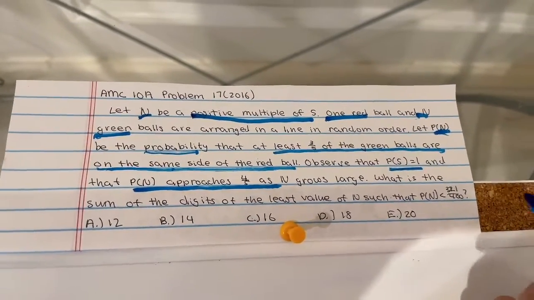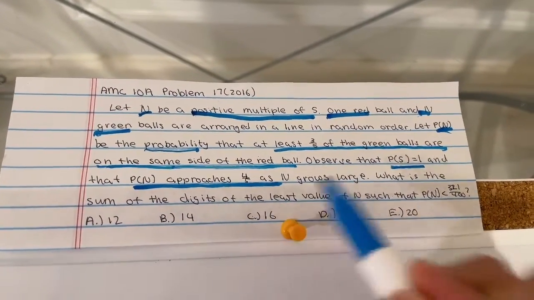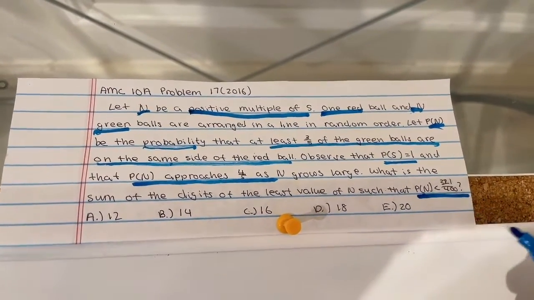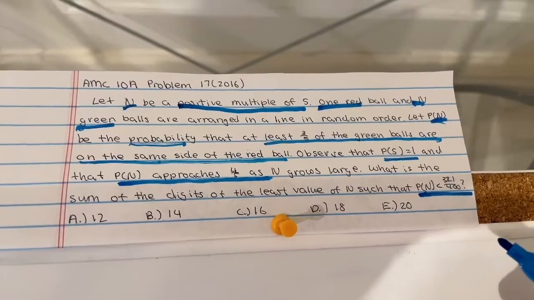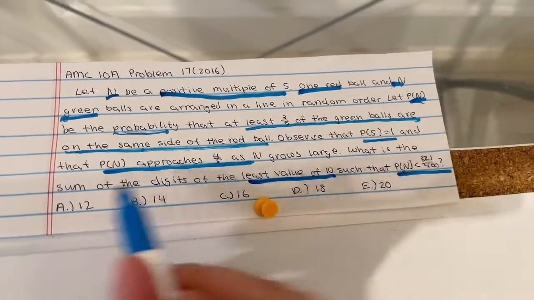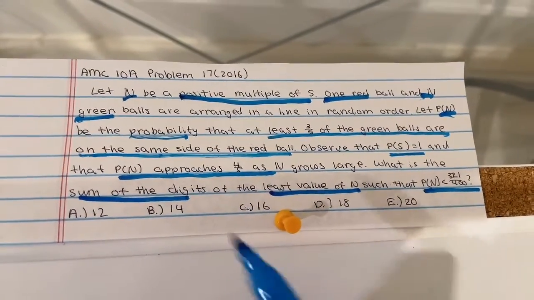So it is asking you what the sum of the digits of the least value of n is, such that P of n is less than 321 over 400. First, we would find the least value of n, and then we would add up the sum of the digits, and then that would be our answer.